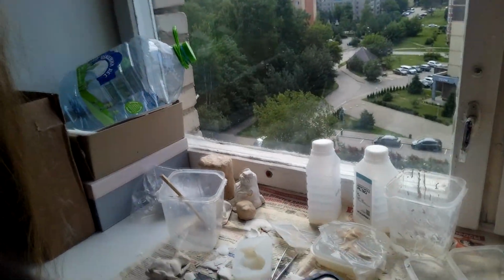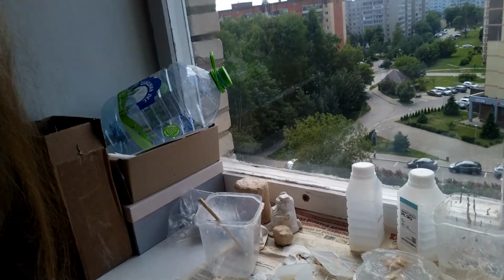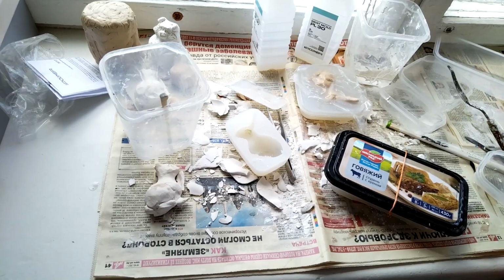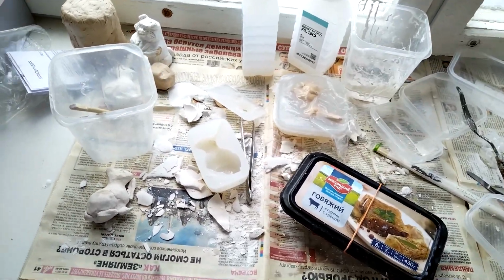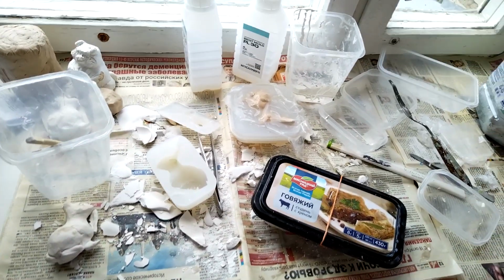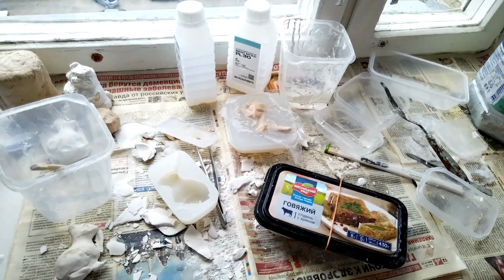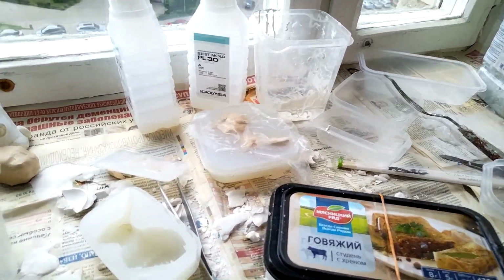Yesterday I posted a video about how I'm making my plasticine sculptures. So today I buried my plasticine sculptures and I want to show you what I'm talking about. So if we go here you can see the mess that I'm working with. Welcome to my workspace. This is where I'm trying to make my sculptures. I told you that I buried my plasticine sculptures yesterday, so this is what I'm talking about.